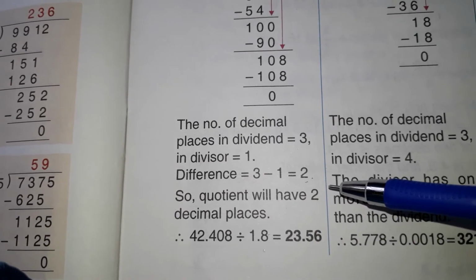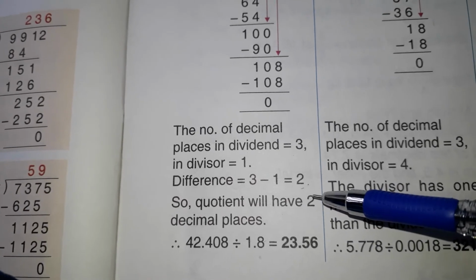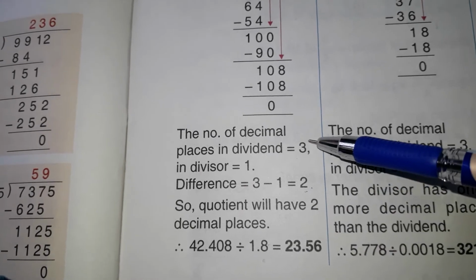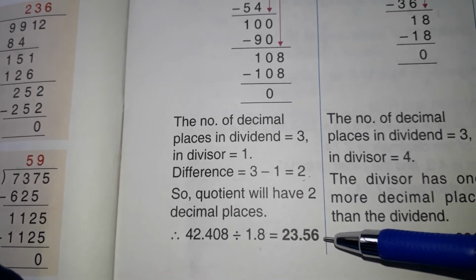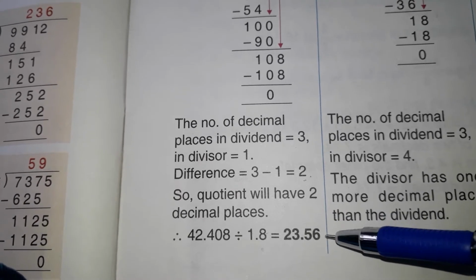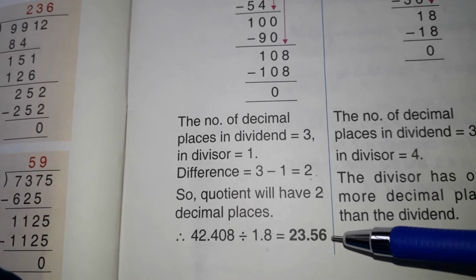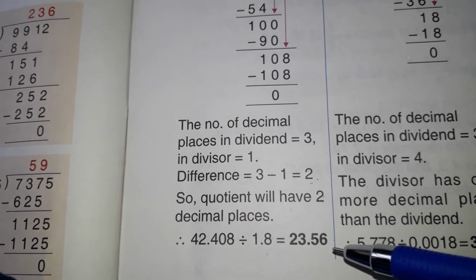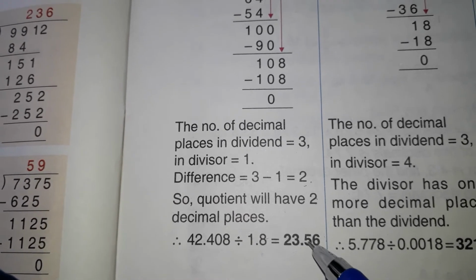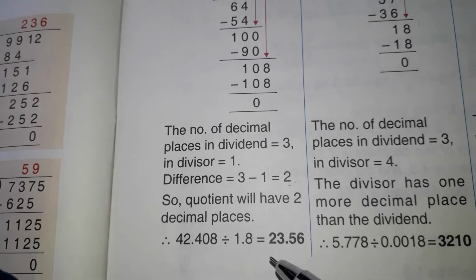If the difference is 1, you take 1 decimal. If the difference is 2, take 2 decimals. If the difference is 3, take 3 decimals. It depends on the difference of decimals between dividend and divisor. Here the difference is 2, so you count 2 decimals from right to left in the answer and put the decimal point.